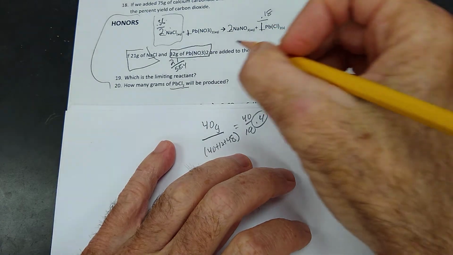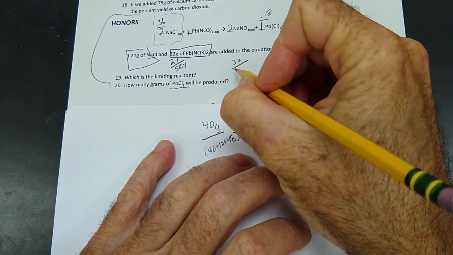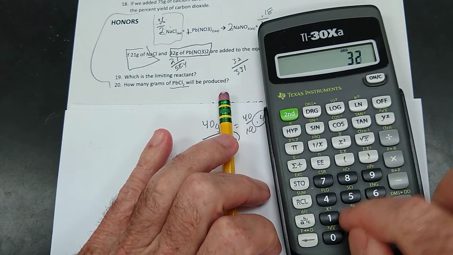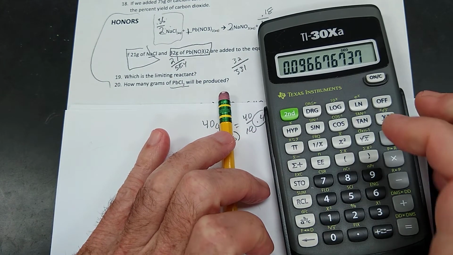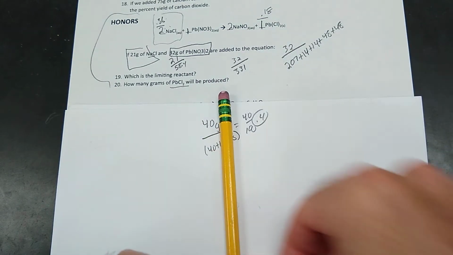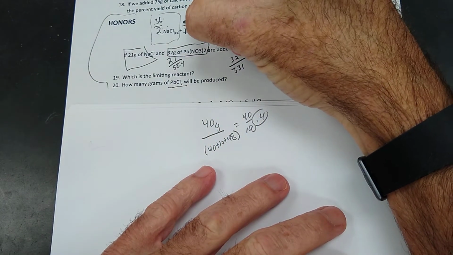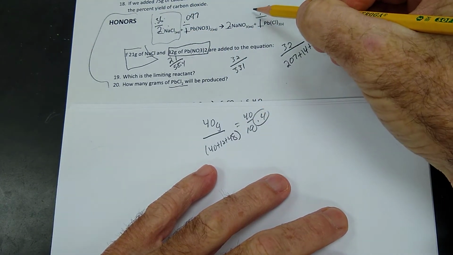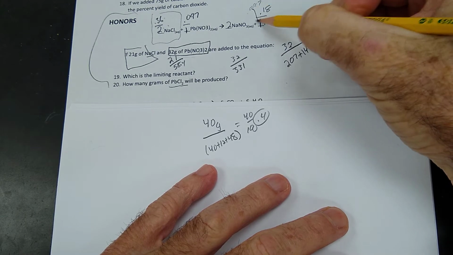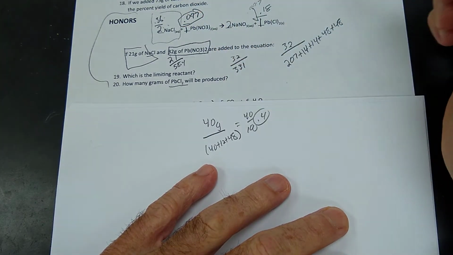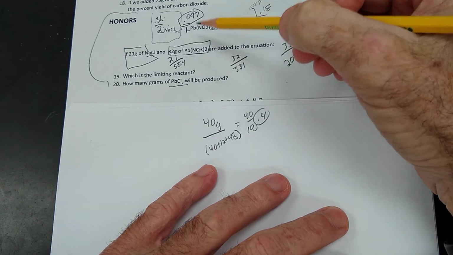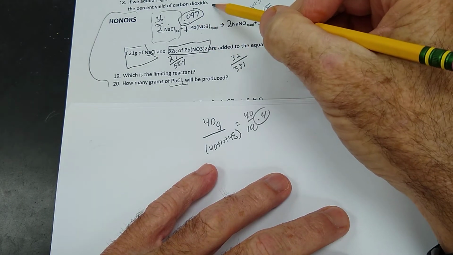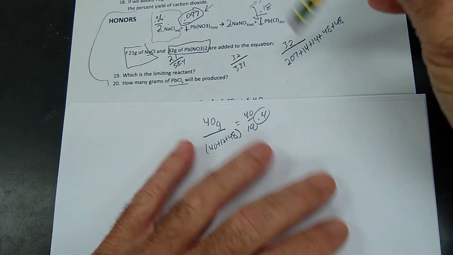This should weigh 331. So we had 32 grams out of the 331 grams. 32 divided by 331. Now that's 0.097. 0.097 is to 1. This is the one that holds us back. Does that make sense? If we use the lead-2 nitrate, we would end up making less. So this is our limiting reactant.